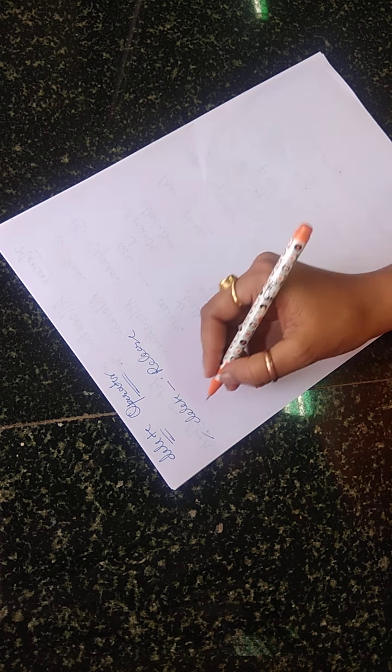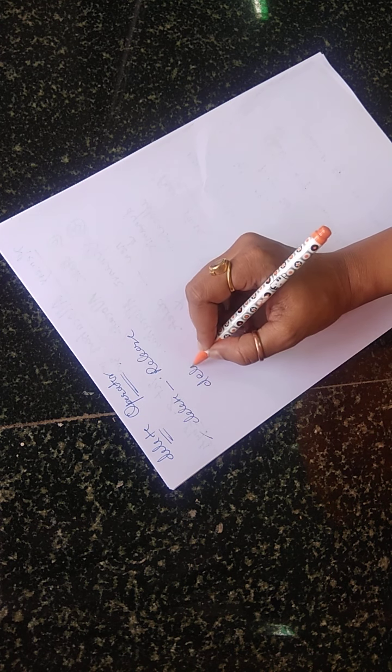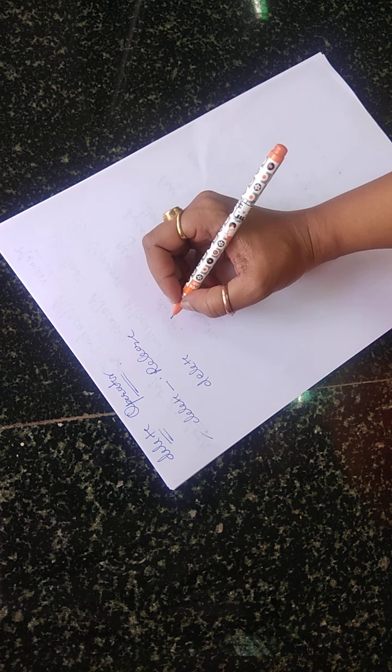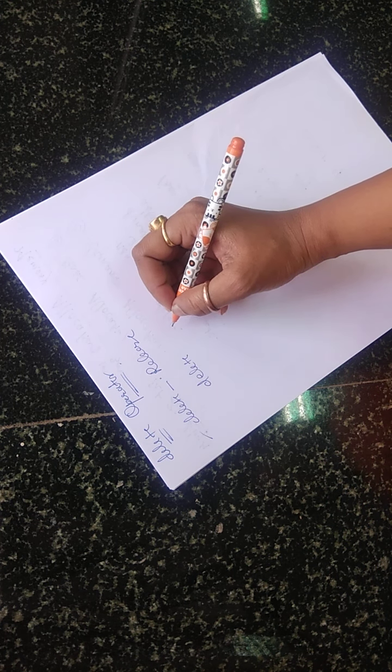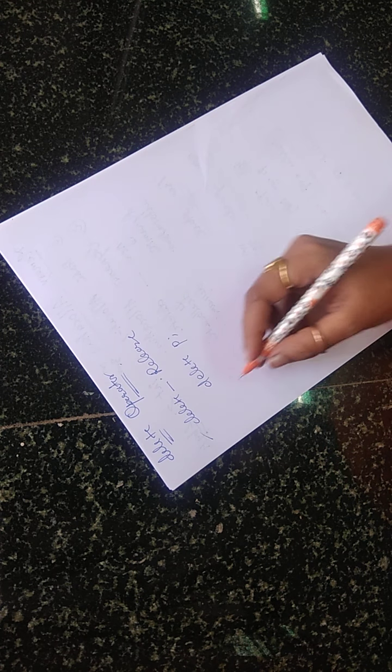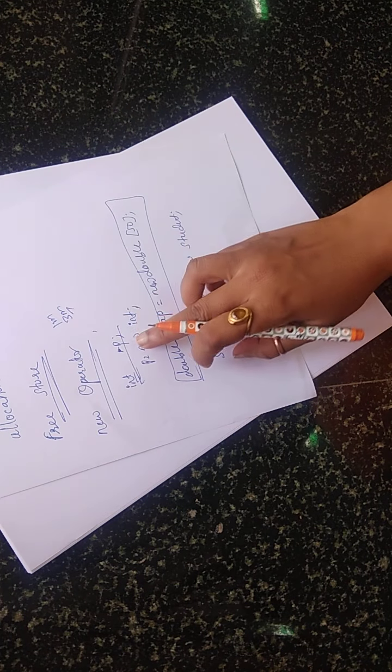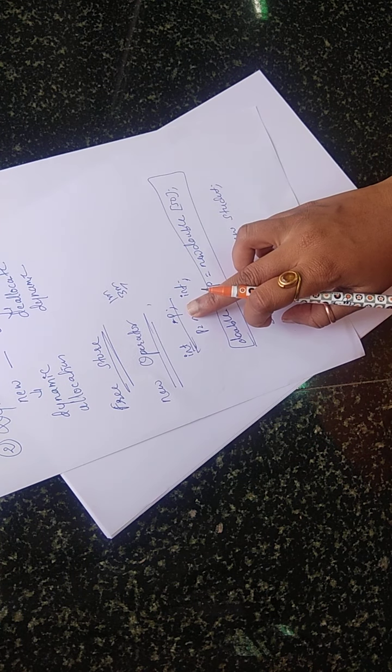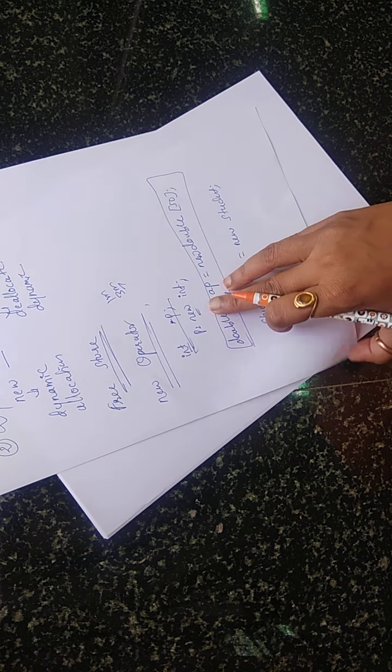You can use this delete operator with variables. You just have to write the delete keyword and the variable which you used with the new operator. I used a normal variable p; if I say delete p, then the memory I had reserved for p will be released or destroyed.